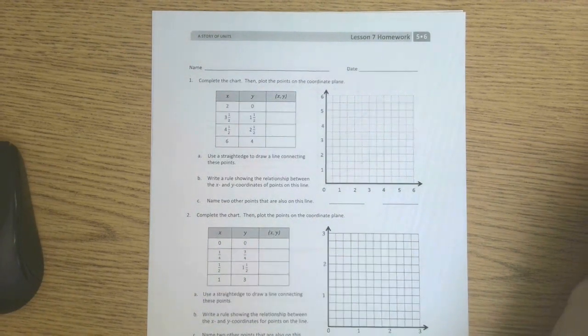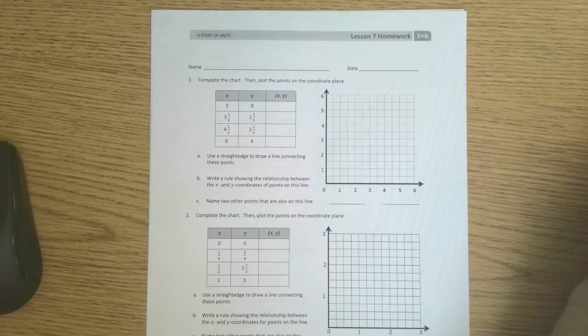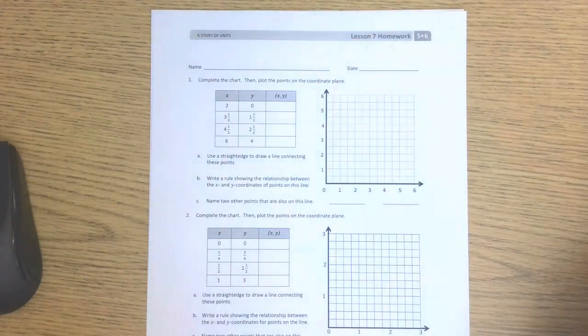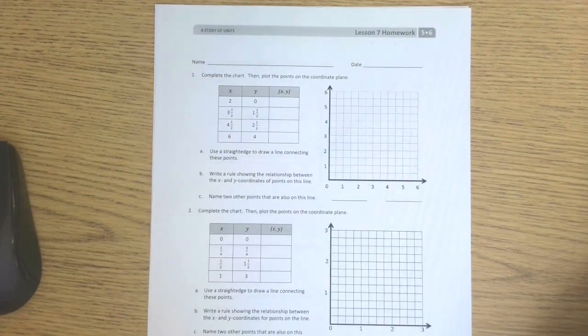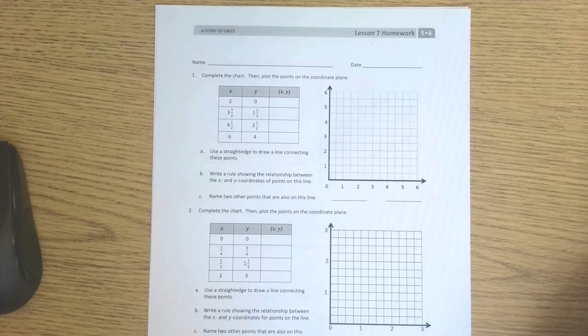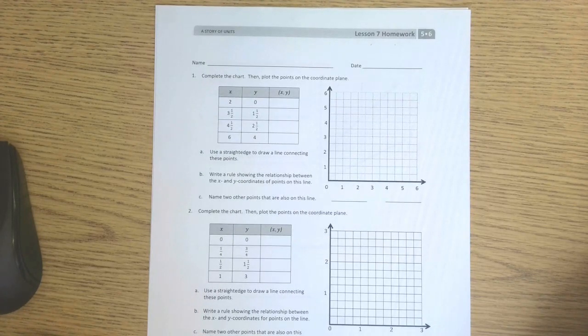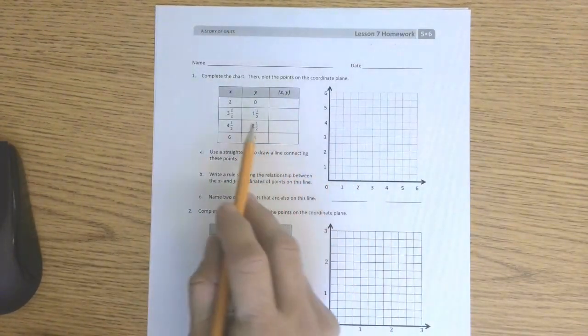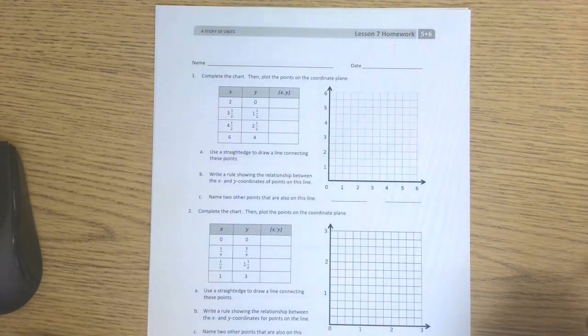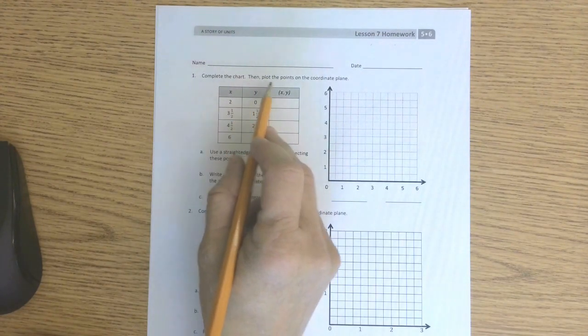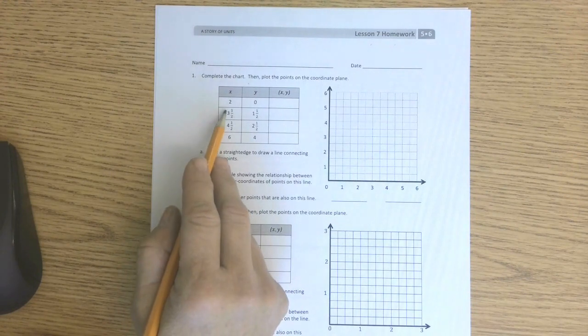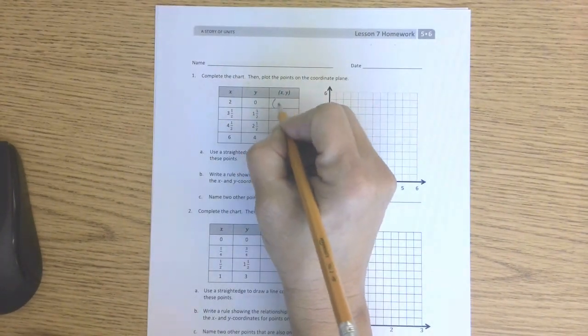Okay, here we go. This is grade 5, module 6, lesson 7, homework. So let's take a look at this. We're going to start to graph some points and then talk about how this chart relates, how X and Y relate to each other. So complete the chart, then plot the points.